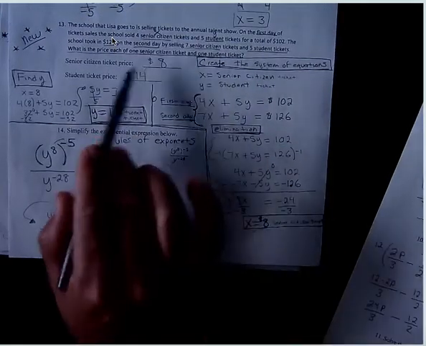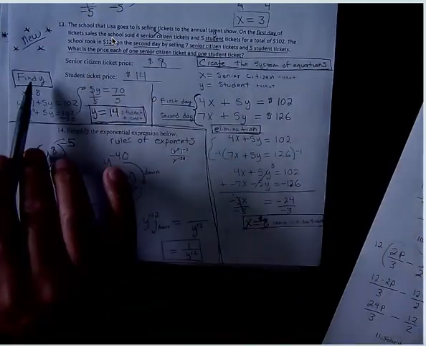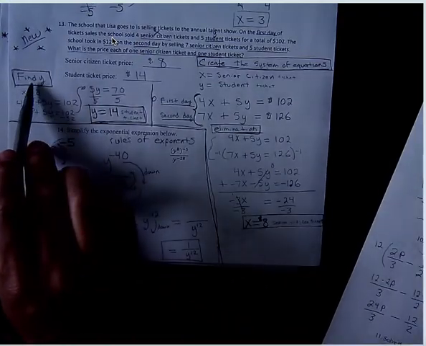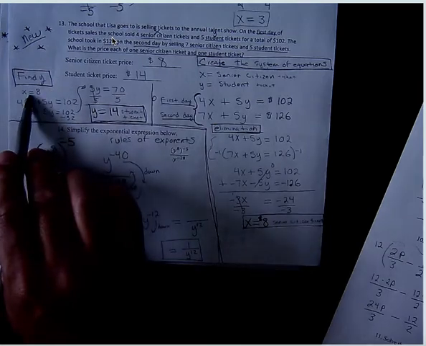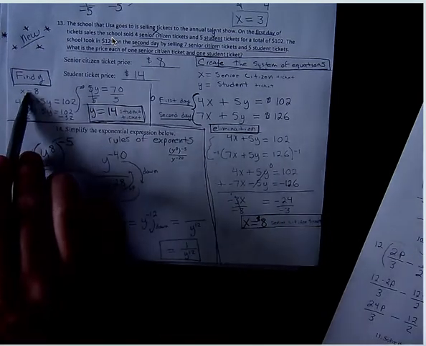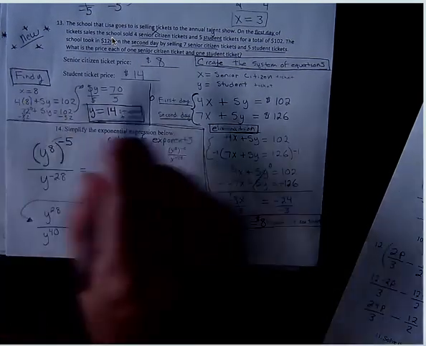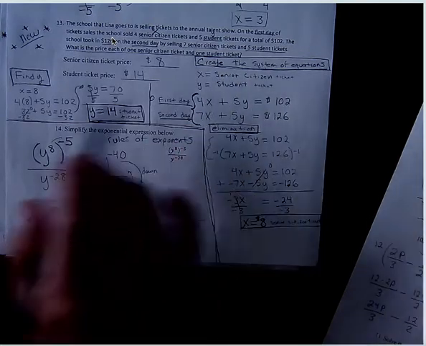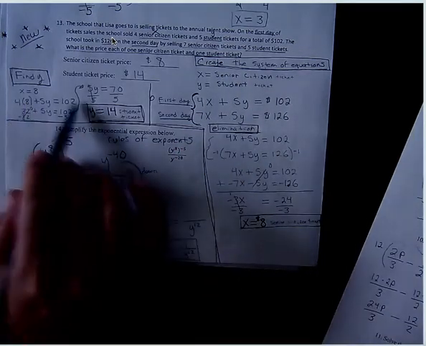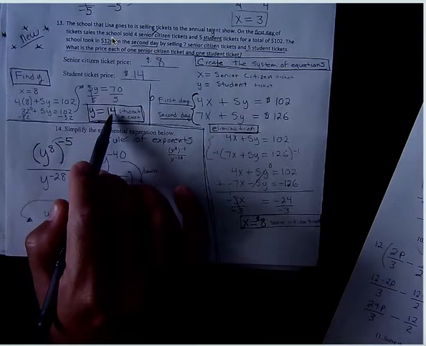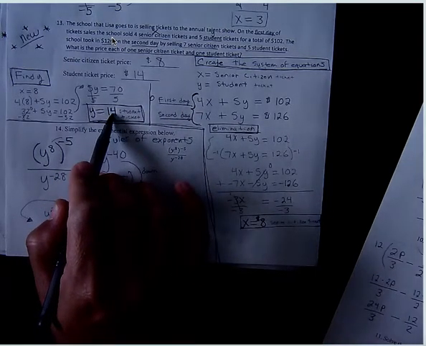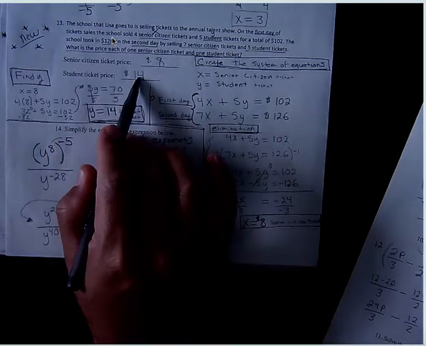To find the price of student tickets, that's when I go over here, because I didn't have space here. So you find y, which would be the student ticket price. So we know x, which is 8, and then you pick one of these two equations, like we said, substitute for x, solve for y, and I got for y, the y was 14 at the end. So I know student tickets are worth $14.